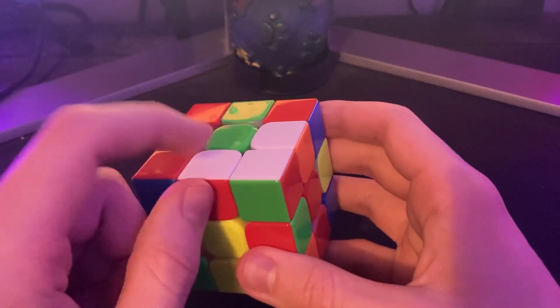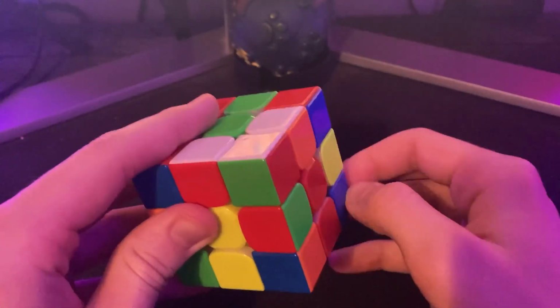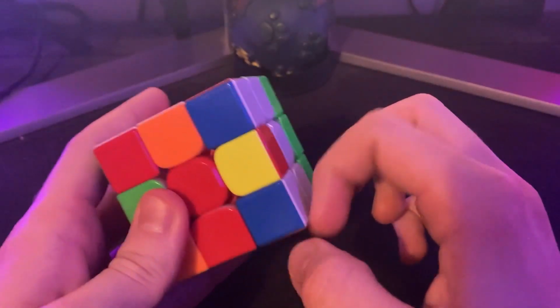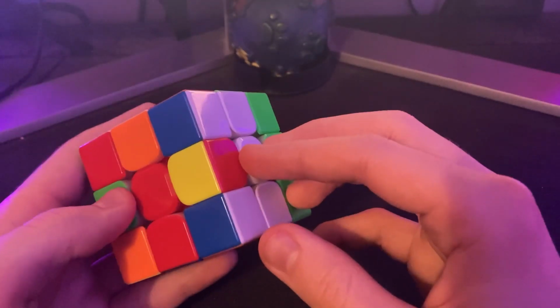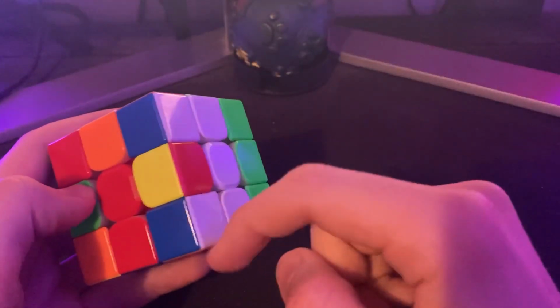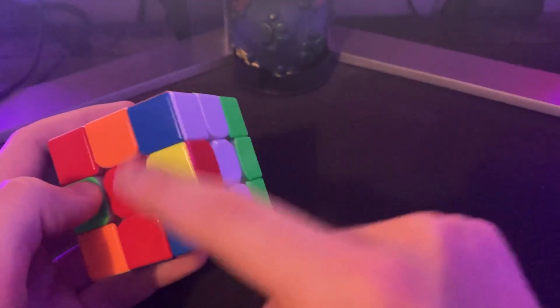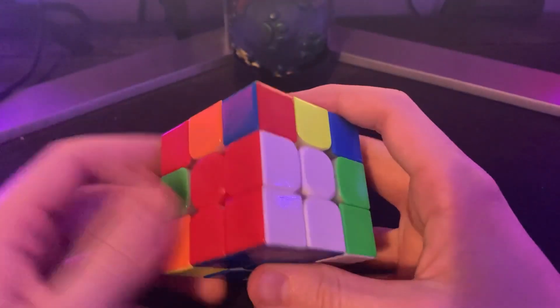The two colors that are on these two pieces, aside from the cross color, are going to be the ones that slot down in between those same two colors on the F2L side of the cube. So if we look, we've got white and red. So of course they're going to need to be inserted together in between these two white and red colors. So we just go ahead and insert them the way that we know how, and voila, we have an F2L column already solved.